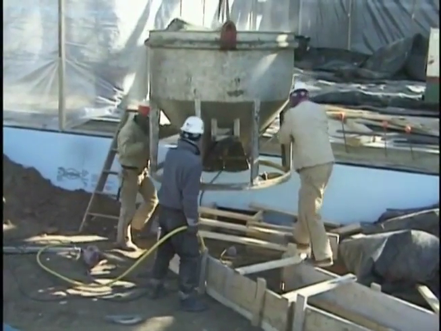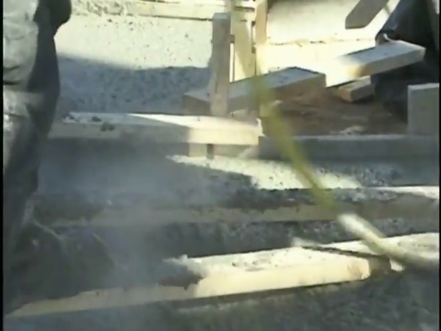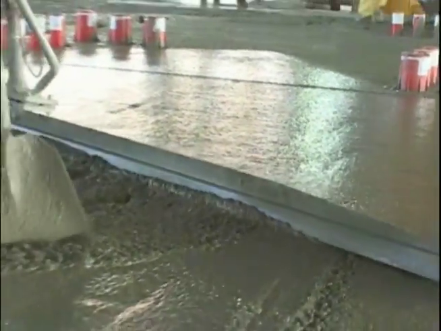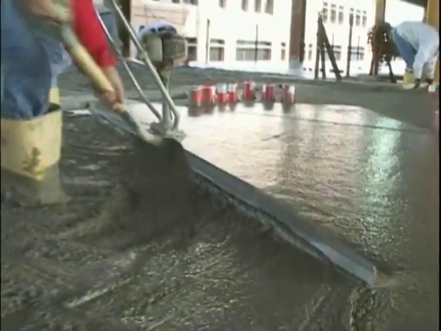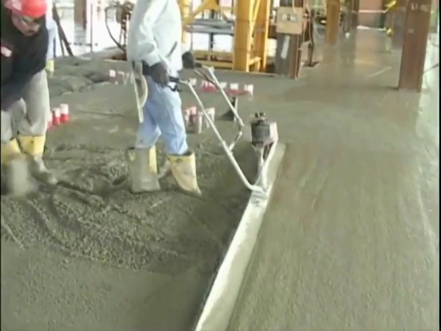Depositing the concrete in the form is just the first step in concrete placement. The second step is to properly consolidate it. Once the concrete has been deposited in the forms, it has to be compacted or consolidated to make it into a solid uniform mass, without voids, rock pockets, or sand streaks.